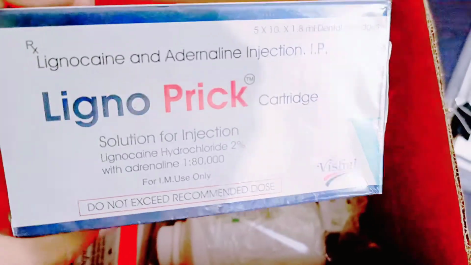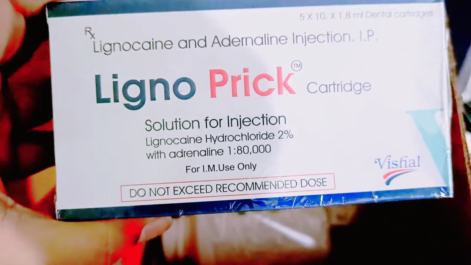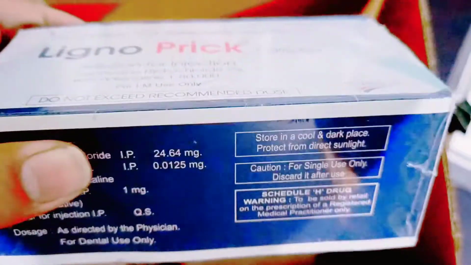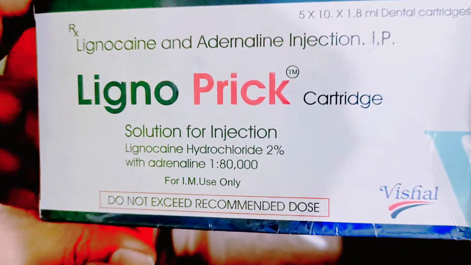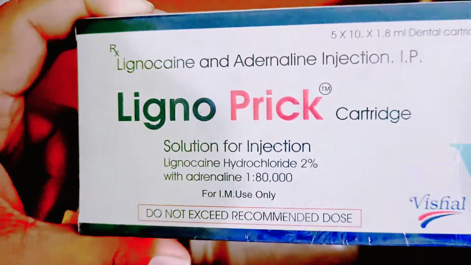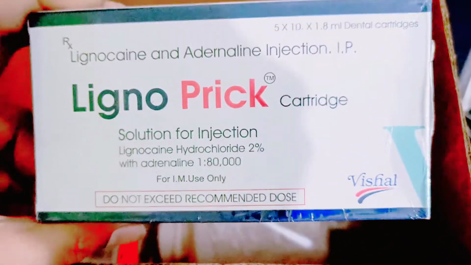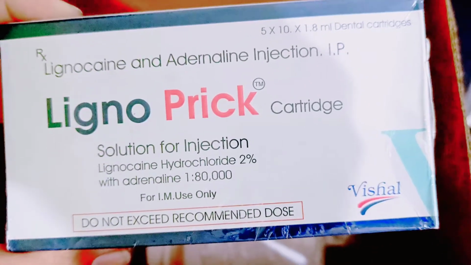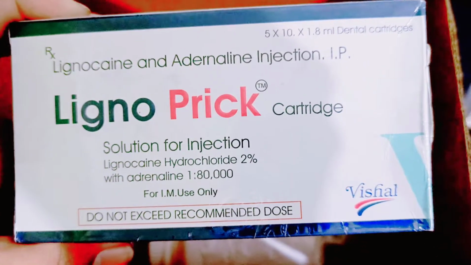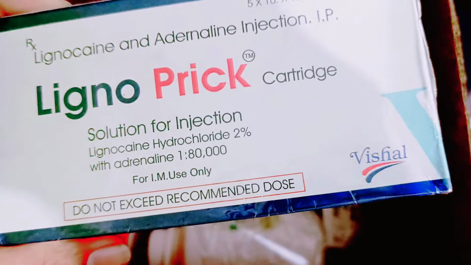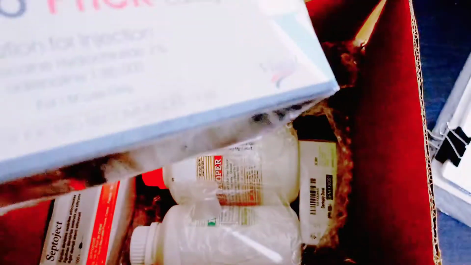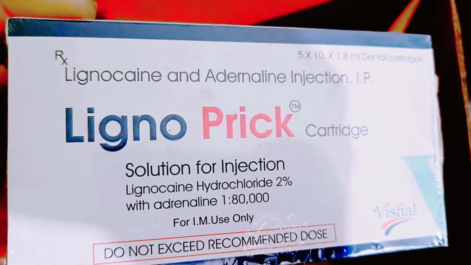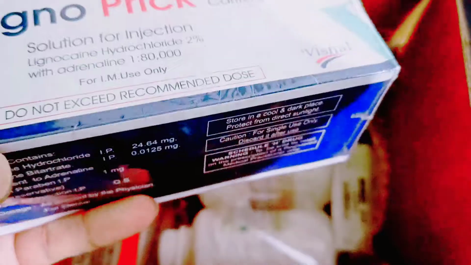This is the cartridge for the local anesthesia. It contains lignocaine and adrenaline. All the dental surgeons will know that adrenaline is a vasoconstrictor, so if you are injecting it, you will also get a blood free surgical field. And lignocaine is a local anesthetic, the most widely used local anesthetic for dental anesthesia. Over here, the ratio is 1 is to 80,000 adrenaline, and 2% lignocaine is present.